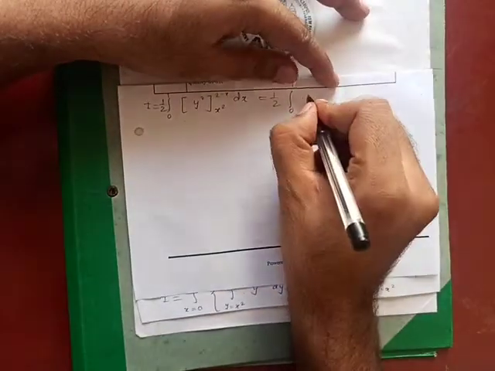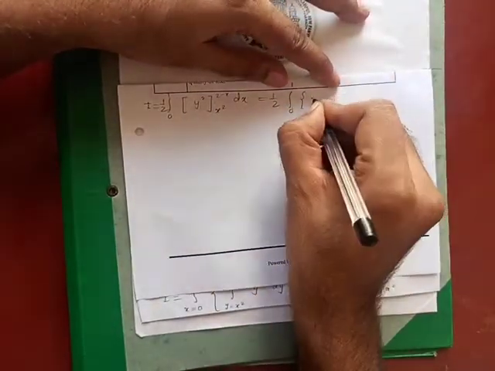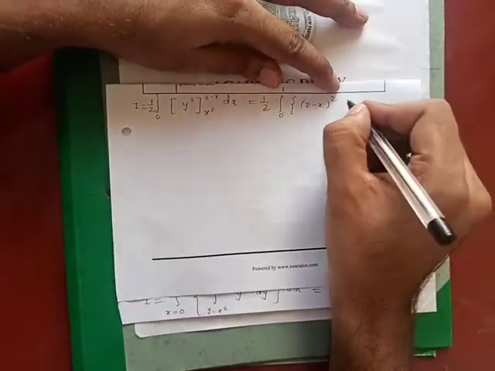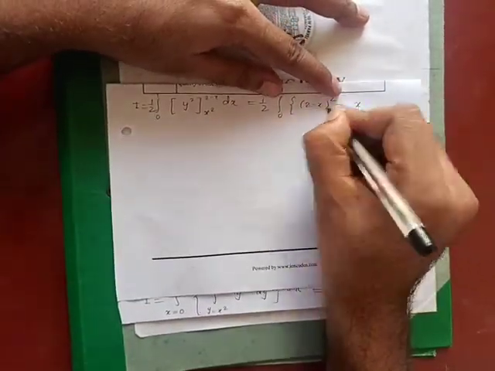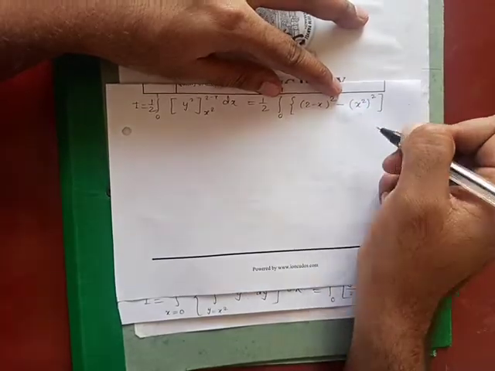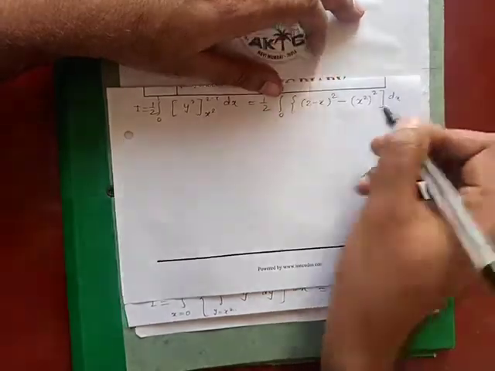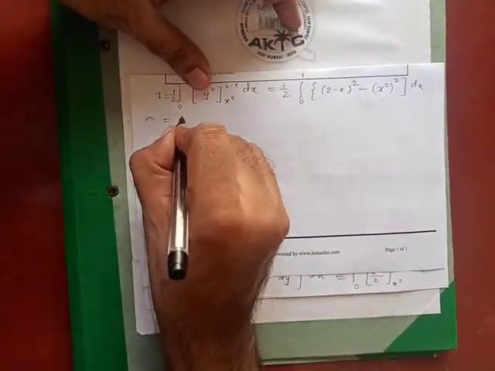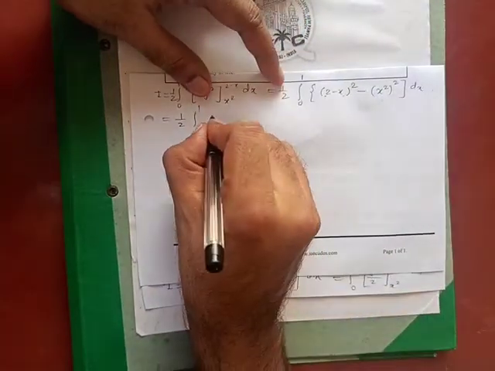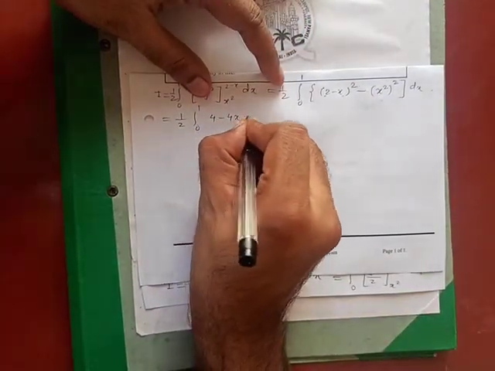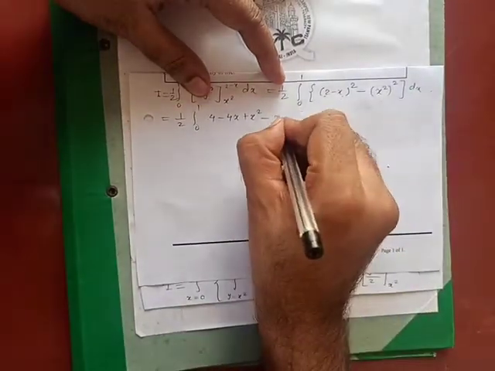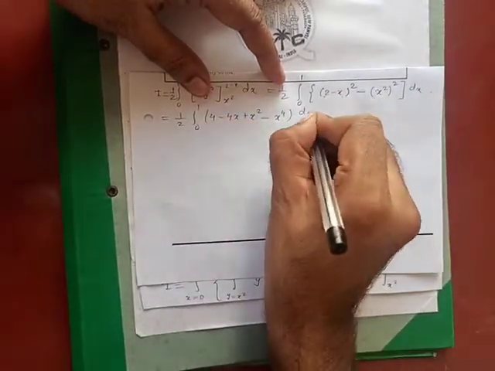Put the upper limit, lower limit. Instead of y square I have to write 2 minus x whole square, minus x square instead of y, but y square is given, so x square whole squared into dx. Now expand this bracket, simplify, and then find the integration 0 to 1. What is the expansion of this? 4 minus 4x plus x square minus x raised to 4 into dx.